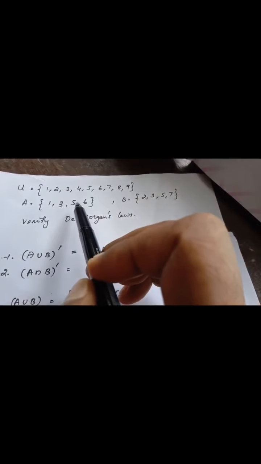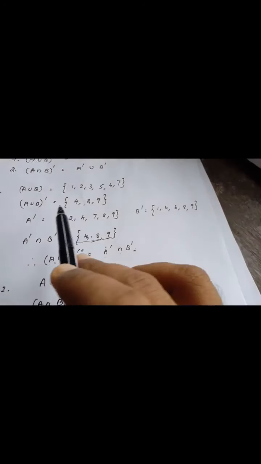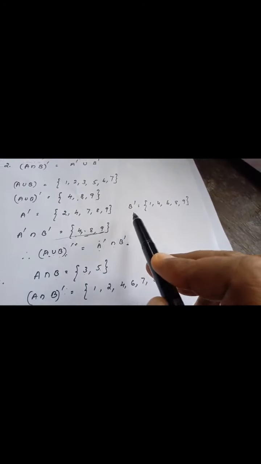So from A and B what is common? We can see that 3 is common and 5 is common. So we can write A intersection B as the set {3, 5}. Then (A intersection B)' means all the elements in U but not in A intersection B. So except 3 and 5 we can write all the elements from the universal set, that is (A intersection B)'. Then already we have written A complement and B complement.